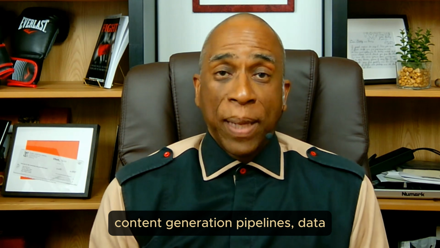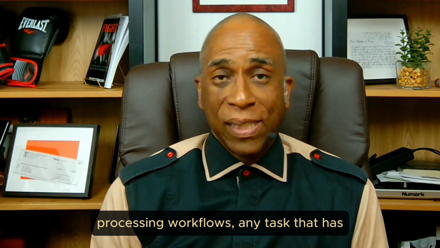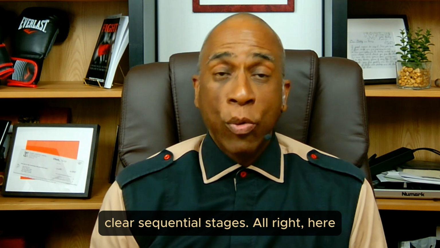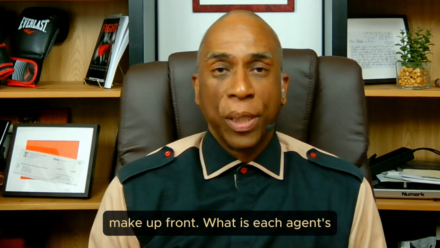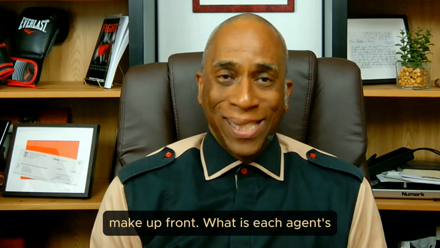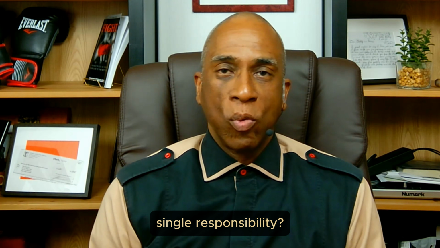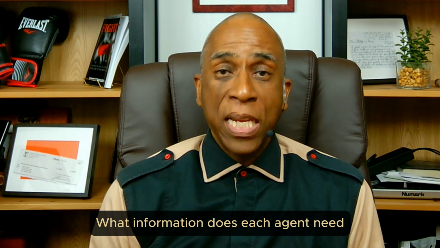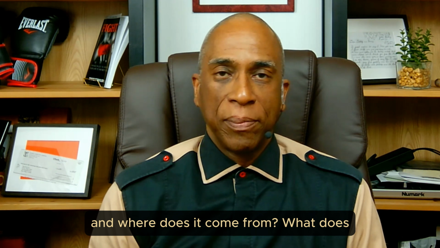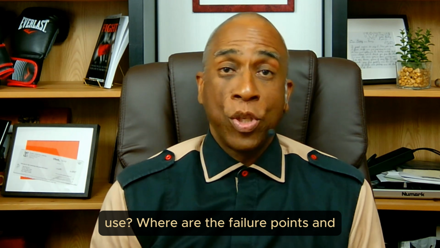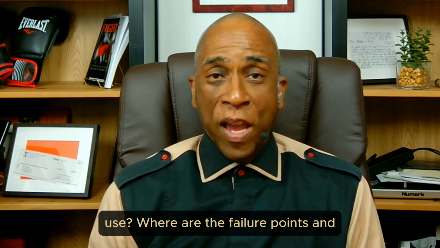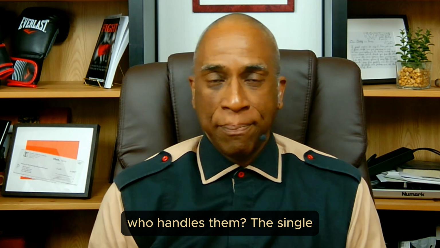Content generation pipelines, data processing workflows, any task that has clear sequential stages. All right, here's some design decisions you want to make up front. What is each agent's single responsibility? What information does each agent need and where does it come from? What does each agent produce for the next step to use? Where are the failure points and who handles them?